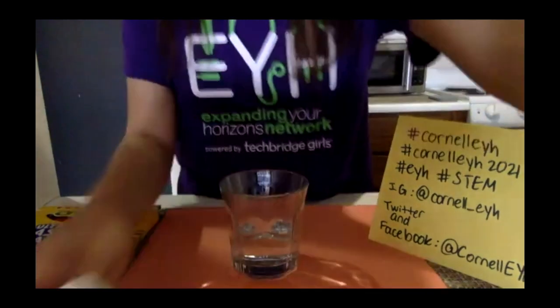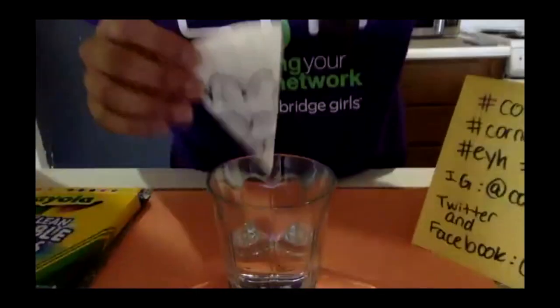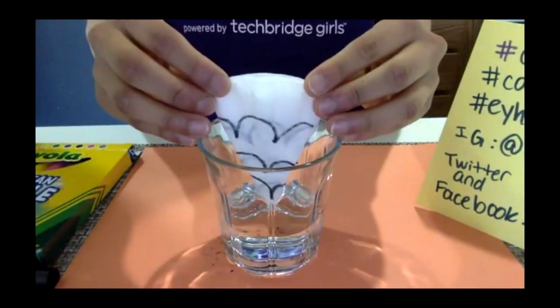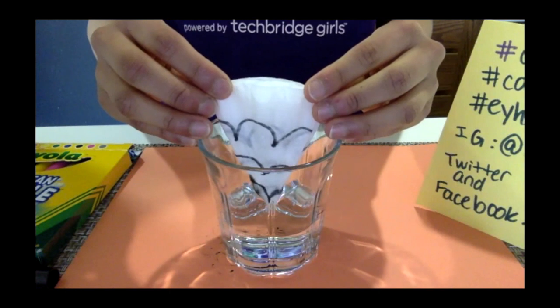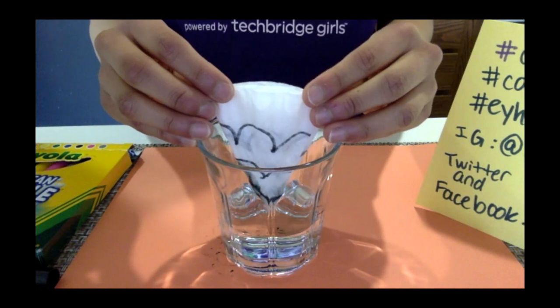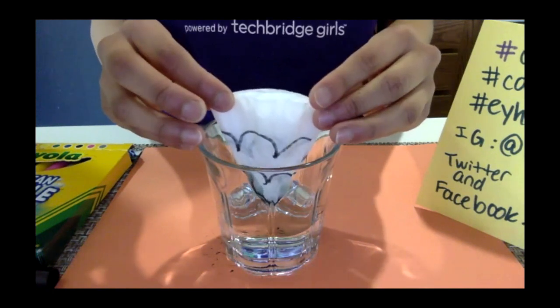And I'll see if I can get a closer shot of this. As you can see, it's already slowly starting to rise up, and then I can slowly drop it down a little bit more.